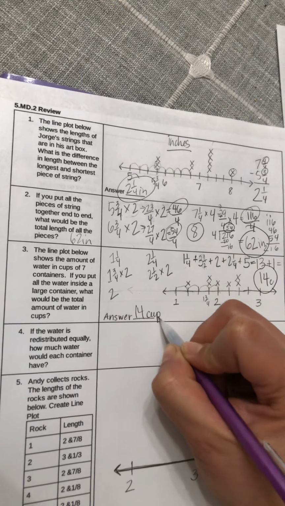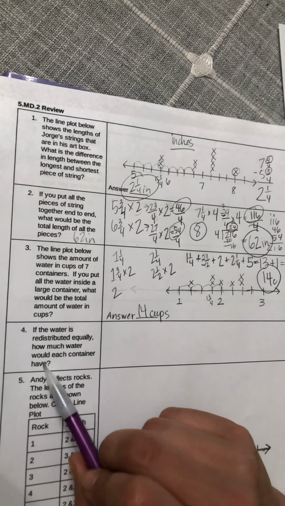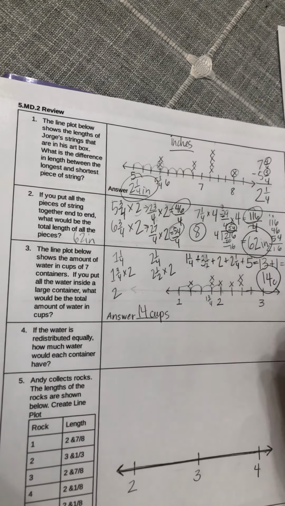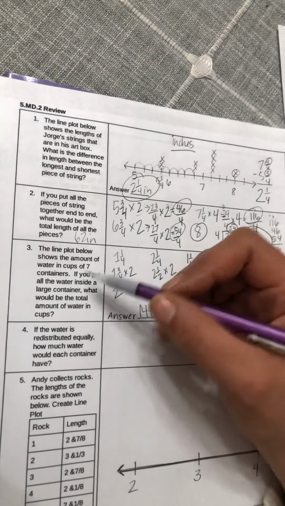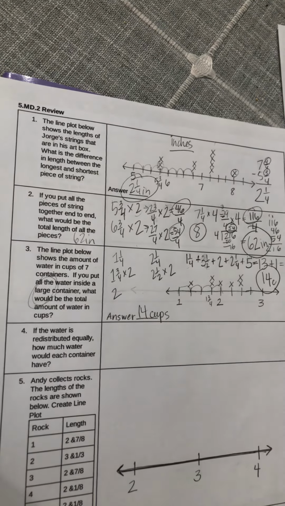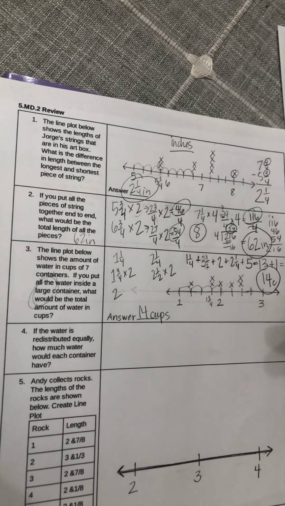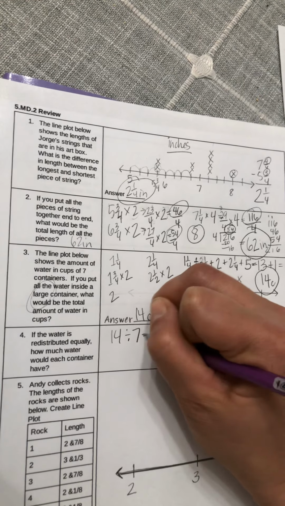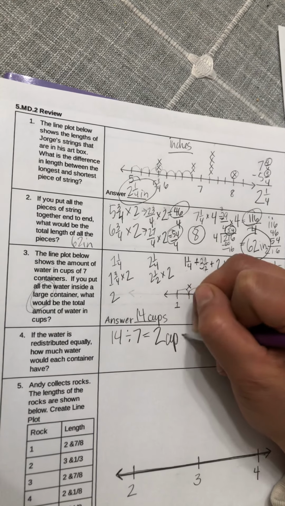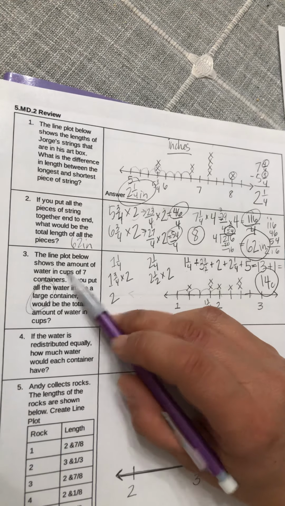14 cups. All right, if the water is redistributed equally, how much water would each container have? So basically what that means is if I took 14 cups of water, this big container that is holding 14 cups of water, and I put them evenly in the 7 cups, how much water would be in each cup. So you're finding the average, right? So 14 divided by 7 equals 2. So there'd be 2 cups of water in each cup.